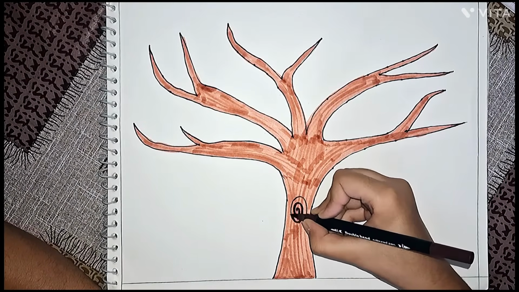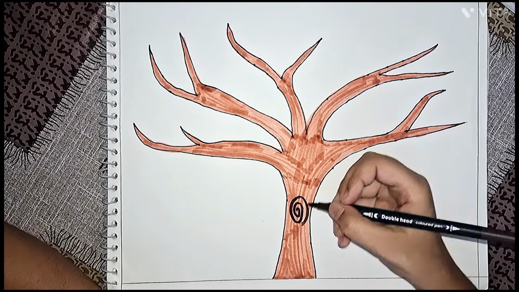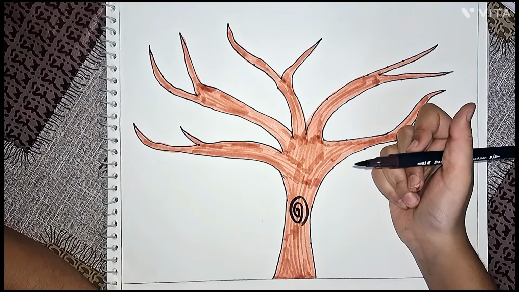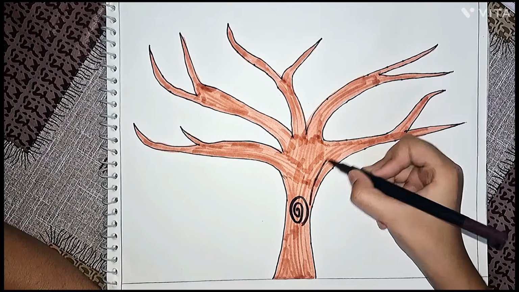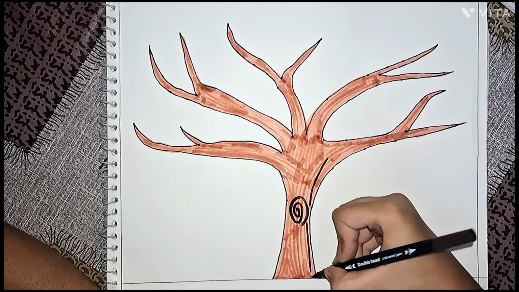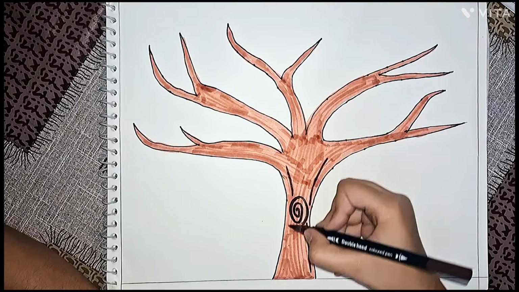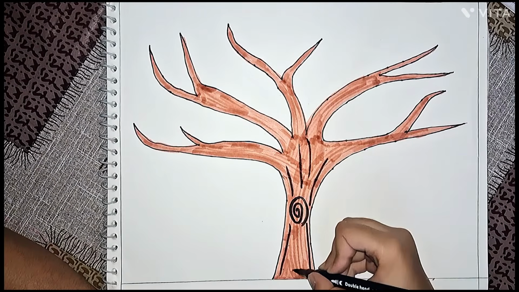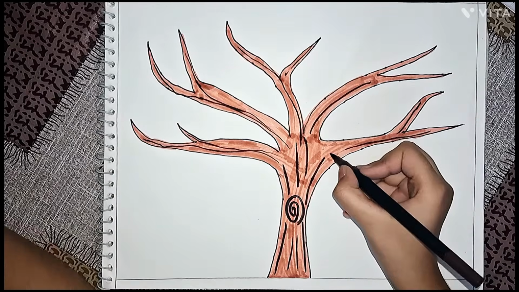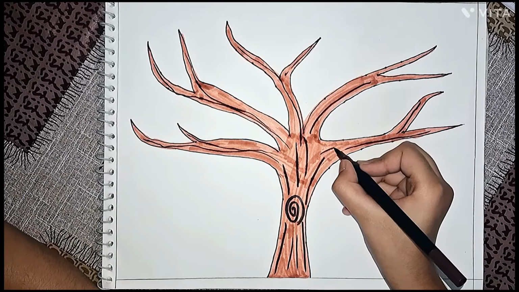After coloring with the light brown, we are making some patterns with our dark brown. So first you can see we have outlined our spiral structure with our dark brown color. Next we are going to make some line patterns on the trunk and the branches with the dark brown color.